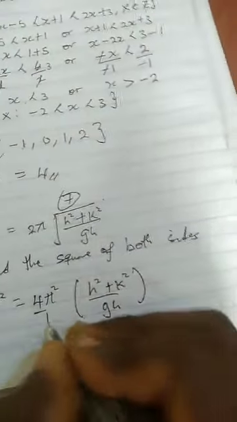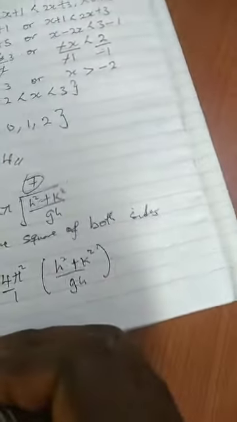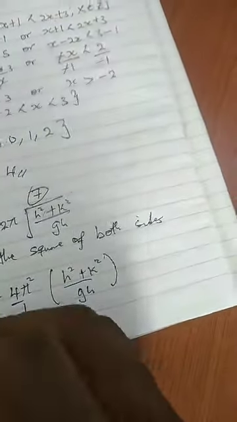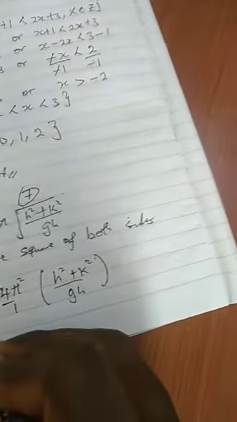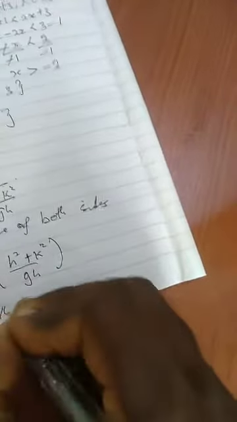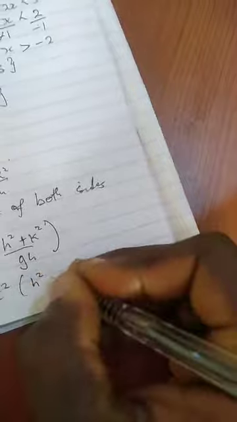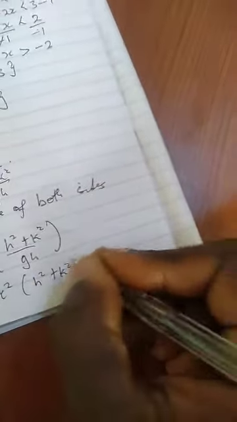Okay, so don't forget this is over 1 and this is also over 1, and we can cross multiply that. So when we cross multiply, we have T square gh equals 4 pi square bracket h square plus k square. Okay, so this is what we have.